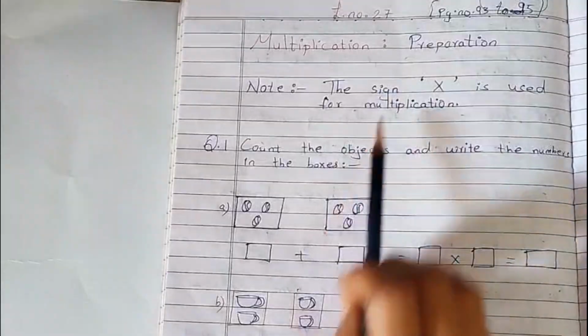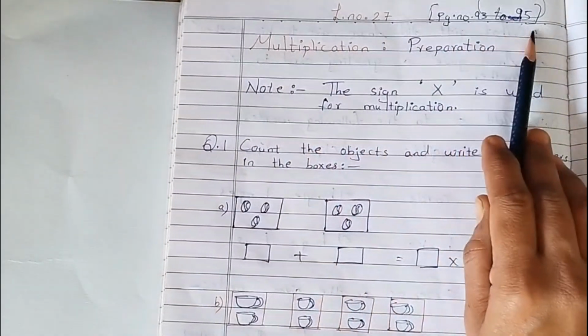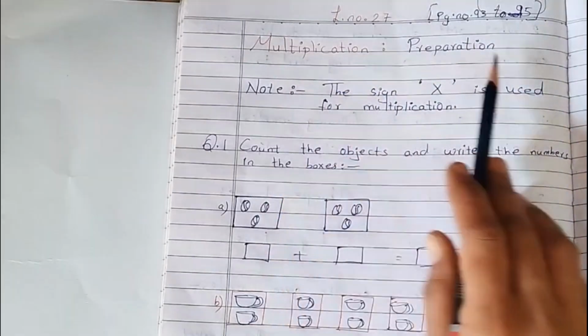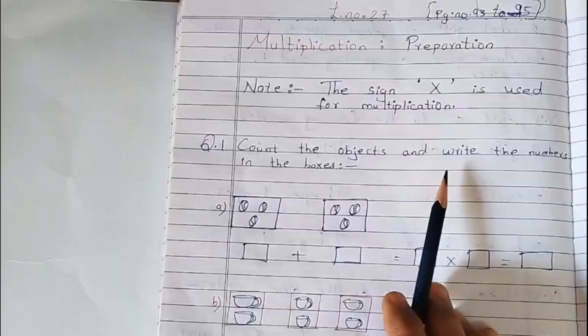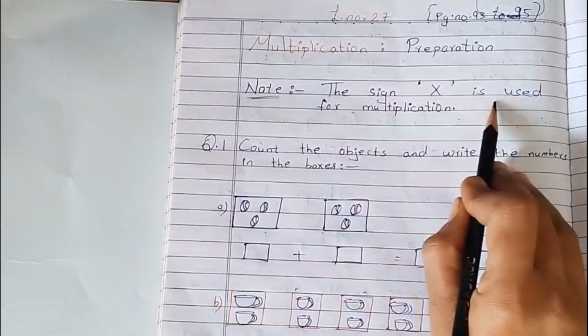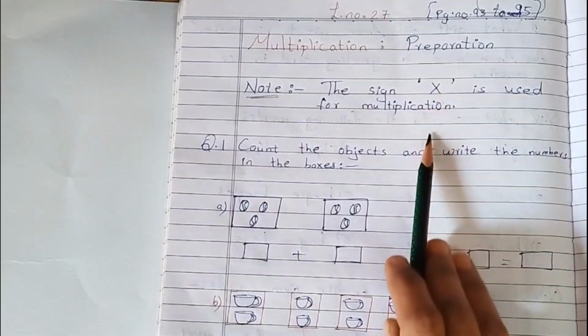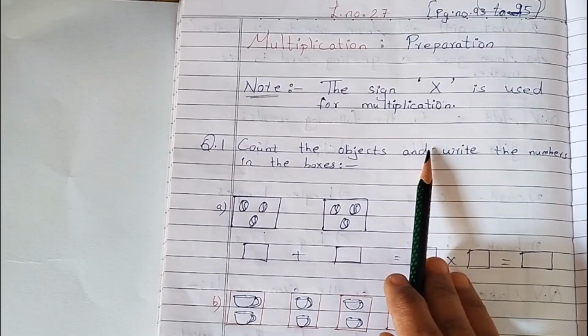Next are notes of the lesson. Lesson number 27, page number 93 to 95. Multiplication preparation is the name of the lesson. Note: the sign X is used for multiplication. For what is this sign used? It is used for multiplication.